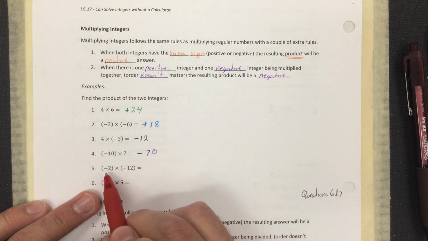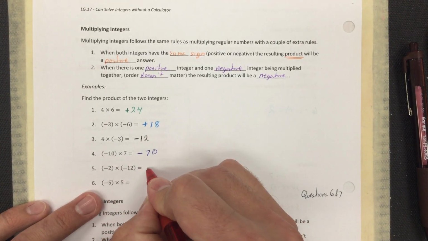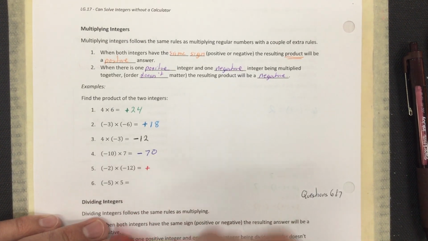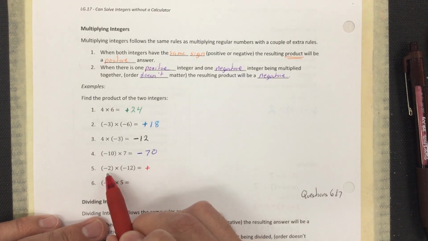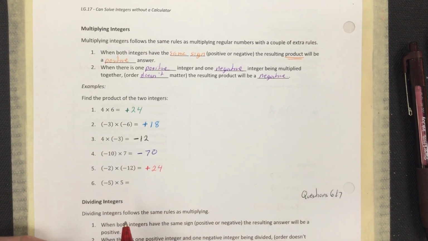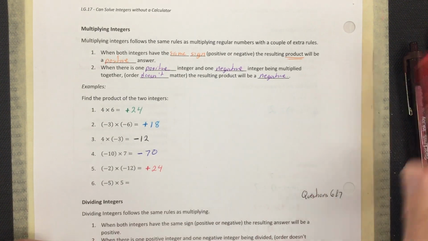Next one here, you'll notice 2 negatives, meaning that our answer is positive. 2 negatives means a positive. So then we multiply 2 times 12, 24. And there's our answer, positive 24.